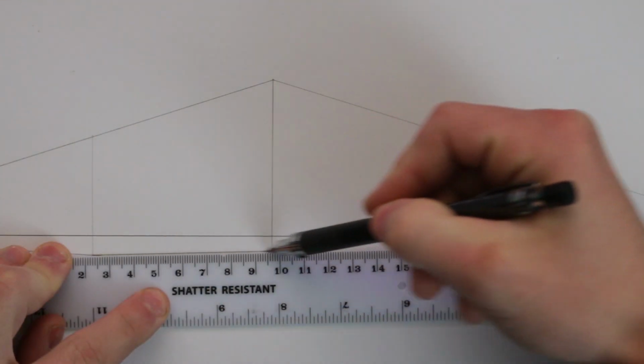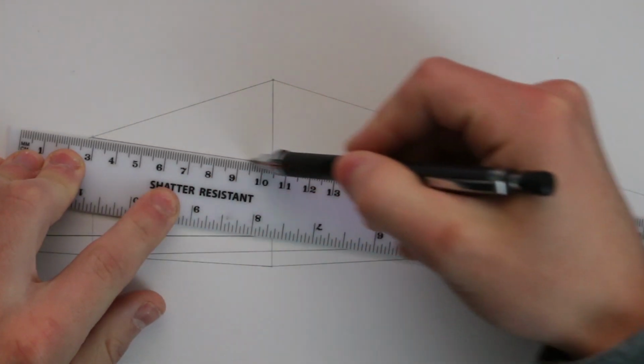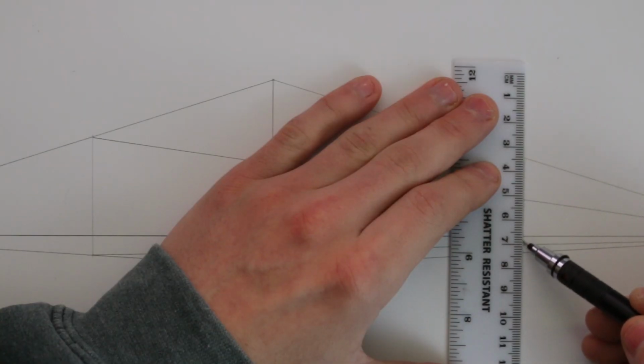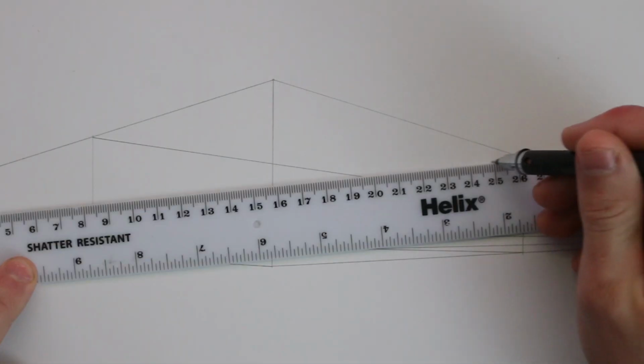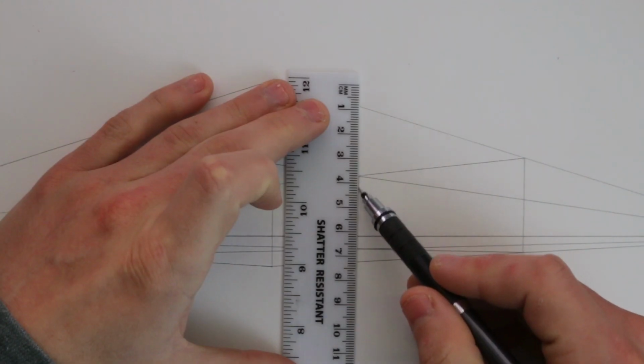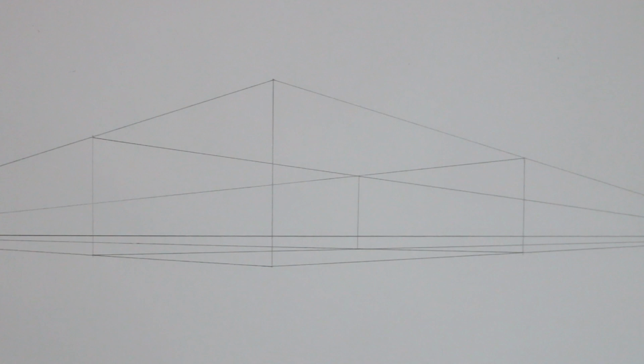My ruler was able to reach them, but it wouldn't matter if it didn't because we are usually having to estimate the direction of these lines anyways. I extend my lines all the way to the edges of the page as well. So I construct a box around this size and we will be drawing our modern house within this box.